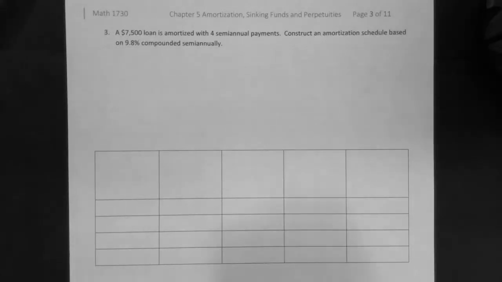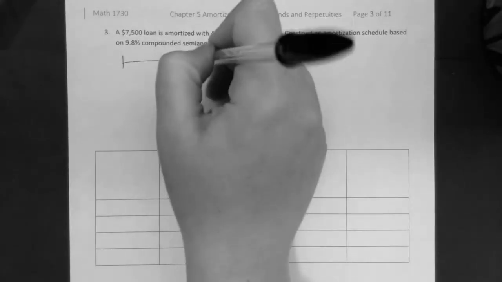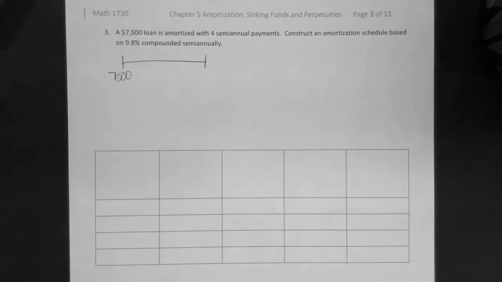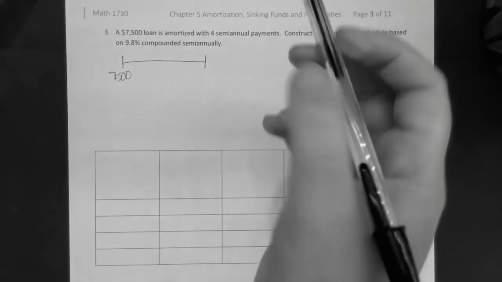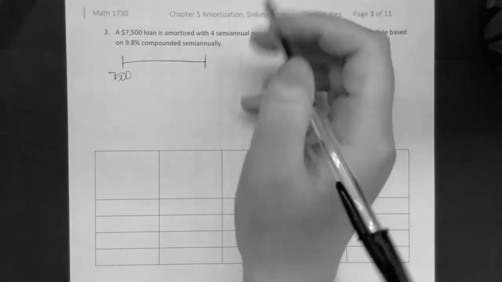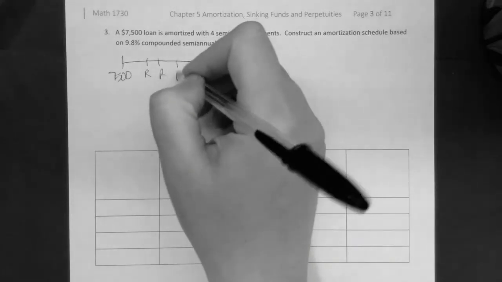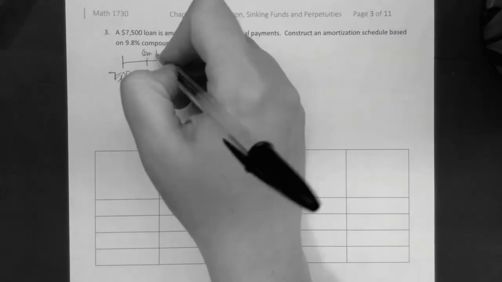A $7,500 loan is amortized with 4 semi-annual payments. So 1, 2, 3, 4. And they're every 6 months.